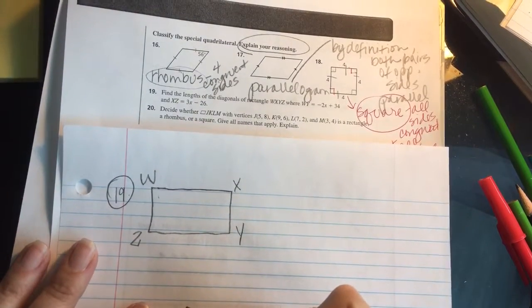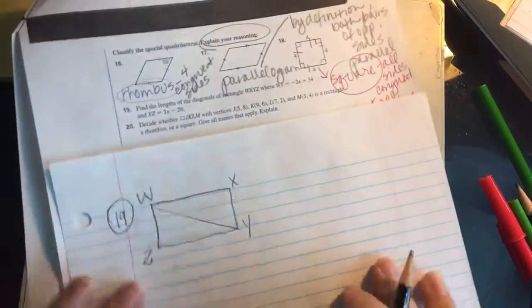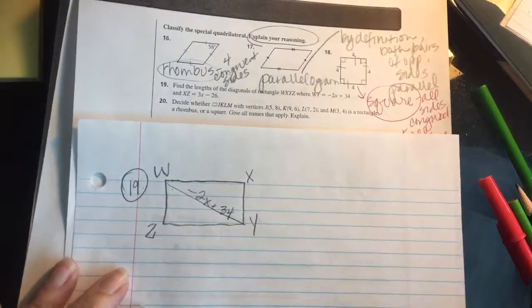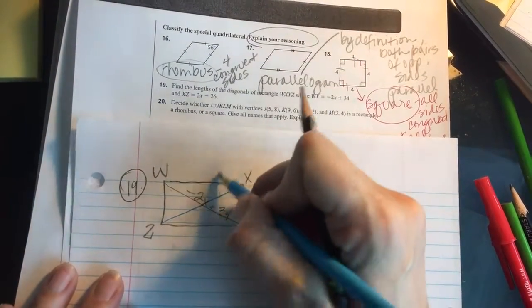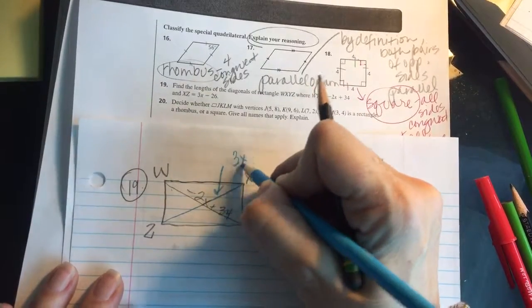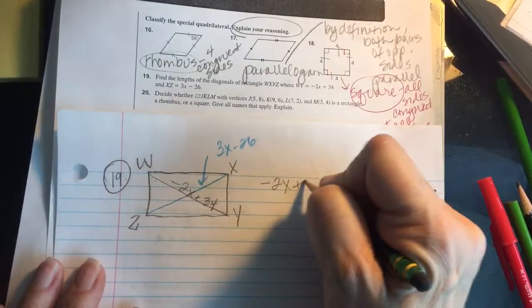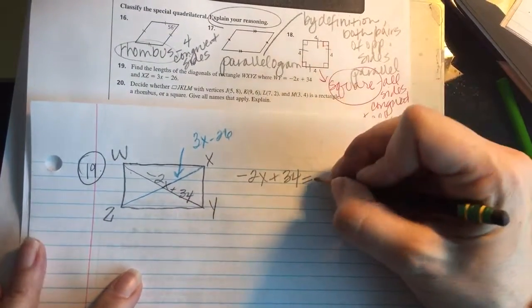It's telling me that WY, this diagonal, can be written as negative 2x plus 34. And then XZ, this diagonal, they're saying I can write that as 3x minus 26. And what we found out is that in rectangles, the diagonals are congruent. It's one of our theorems in section 7.4.